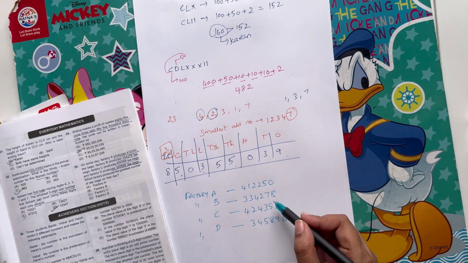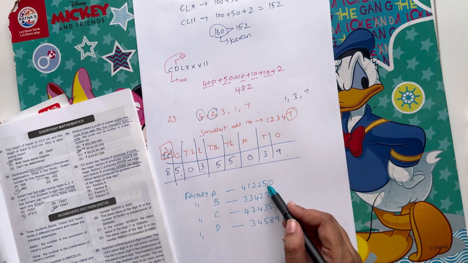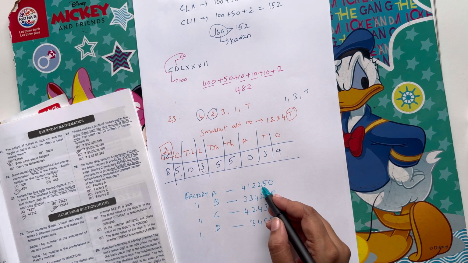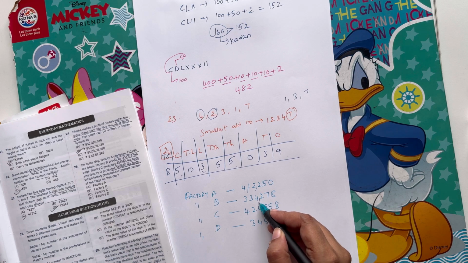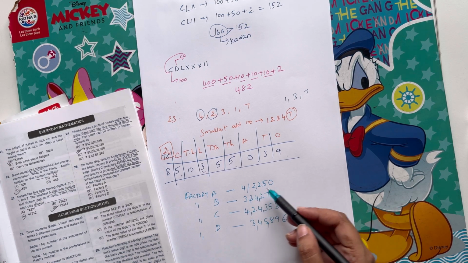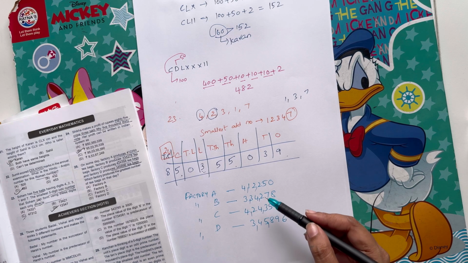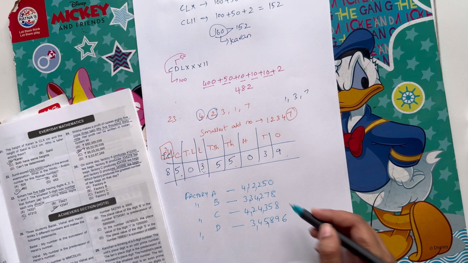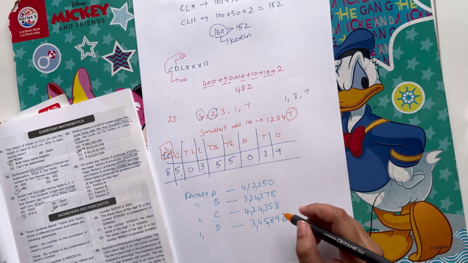This is ones, tens, 100, 1,000, 10,000, lakh. So every number is in lakhs only. So here this is 3,45,000, this is 3,34,000, so these cannot be the option. Out of all, this is the greatest one.